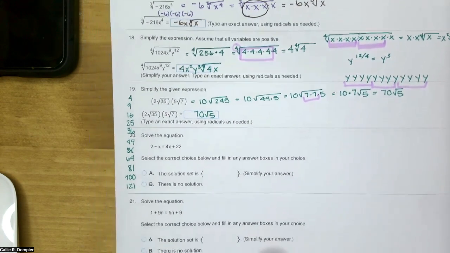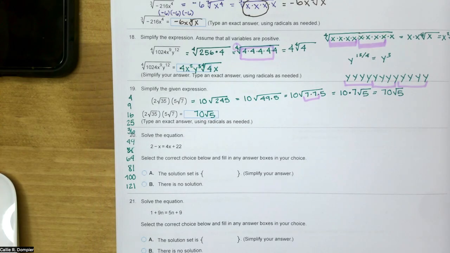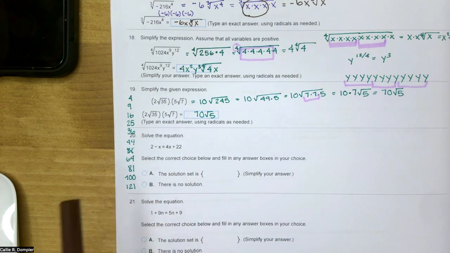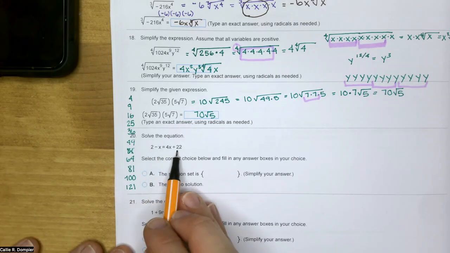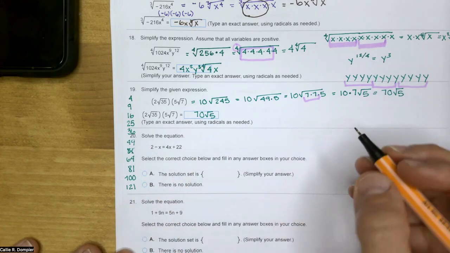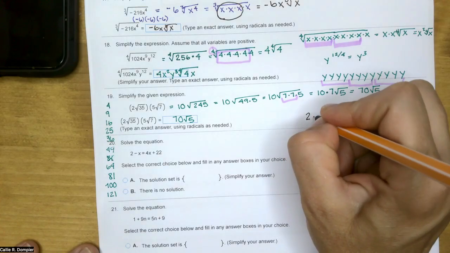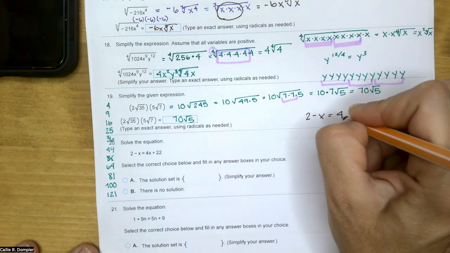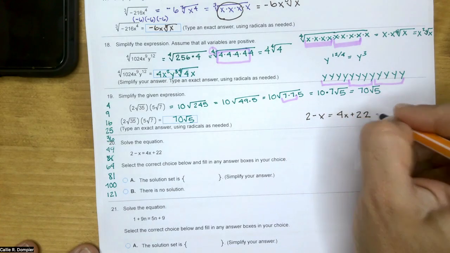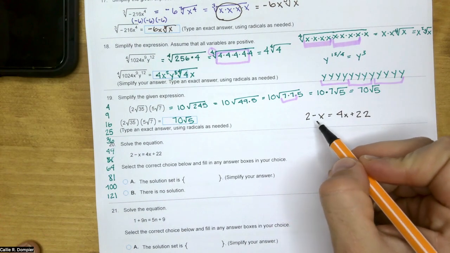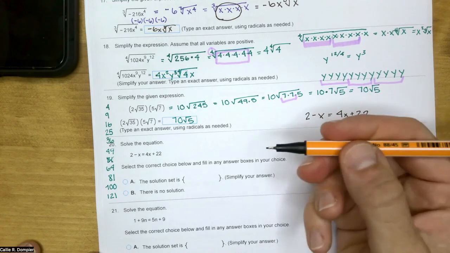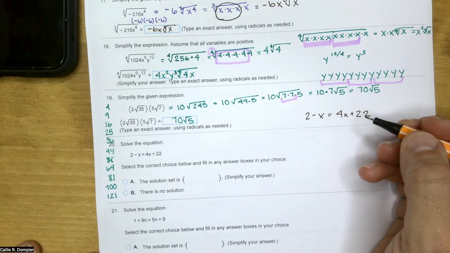All right, for number 20, we're just solving the equation 2 minus x equals 4x plus 22. What you want to do is isolate all of the variables on one side. So right now we have a negative x on this side and a 4x on this side, a constant 2 here and a constant 22 here. So we want to get them all on the same side. I'm going to write over here 2 minus x equals 4x plus 22 just to have a little bit more space. Now, because this is a negative x, it doesn't really matter which side you move them to, and I usually move them to the left just because that's how you see variables.